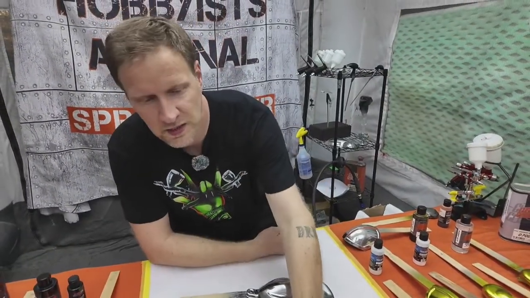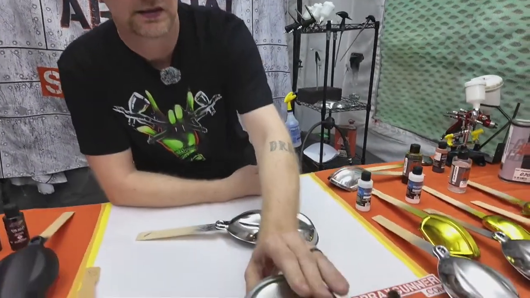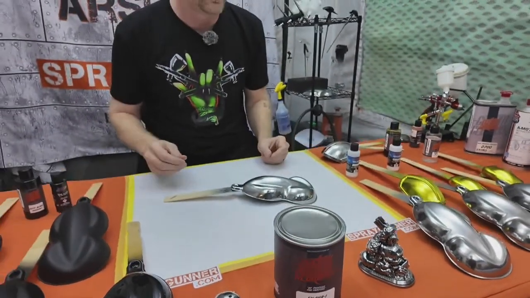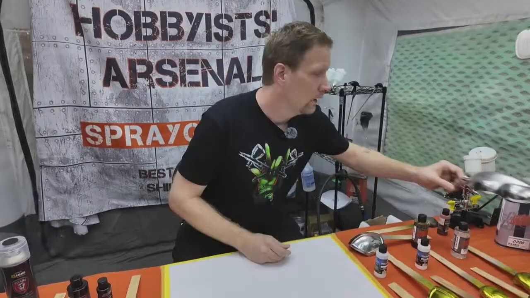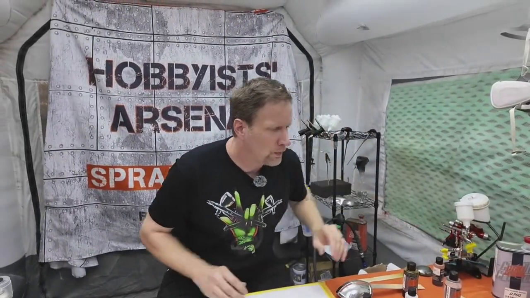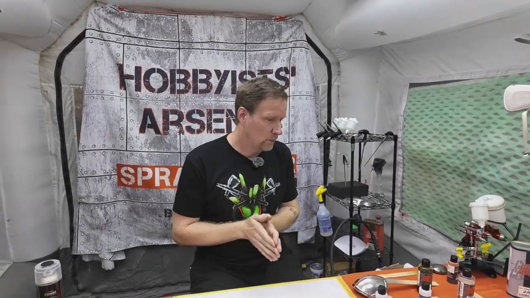And it comes in two sizes. There's a liter can like this, and then I believe the smaller version is a 250 milliliter bottle. If I could get a gallon, and maybe we'll ask them, I probably would, because you use this for so many different things, right? Everyone is after a great chrome effect. So that being said, let's get to it.